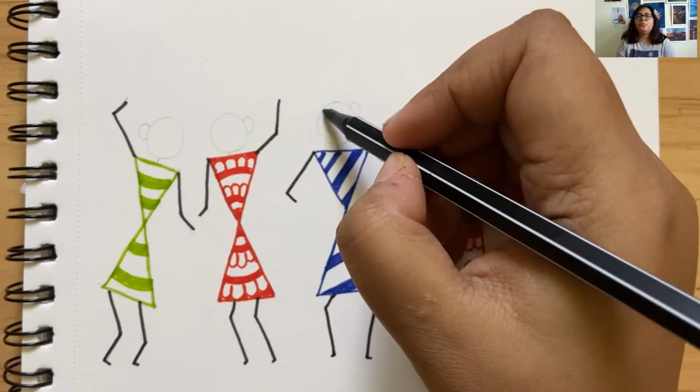For the head part, what we'll do is we'll just fill up that entire circle and a little bun at the back with the black color. That's all, in order to make it look as if they have hair with the bun at the back.